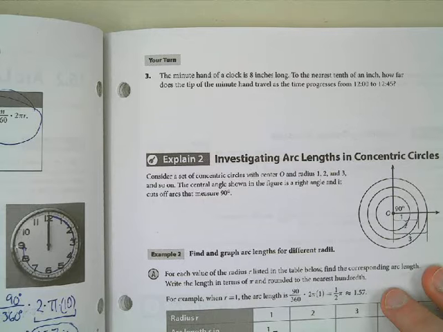So, 45 degrees, it would be 45 if you're going this direction, but the minute hand travels this direction, right? So if that's 45, actually it would be 9 degrees, right? So how about this? Degree measure? 9 degrees. Then how can we find this measure?